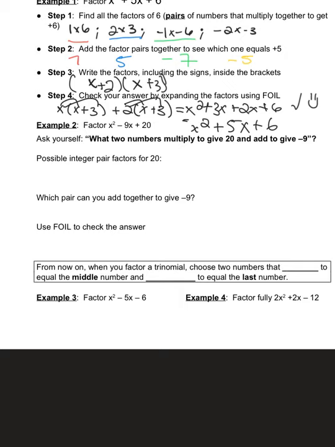Okay, so let's do the next example. Now we're going to look at x squared minus 9x plus 20. First thing we're going to do is find possible factors for 20. So we're going to list them all out. So I have 1 times 20, 2 times 10, 3 times nothing will give me 20, 4 times 5.